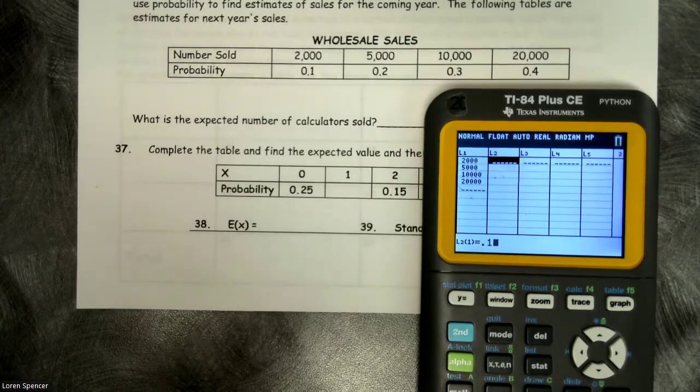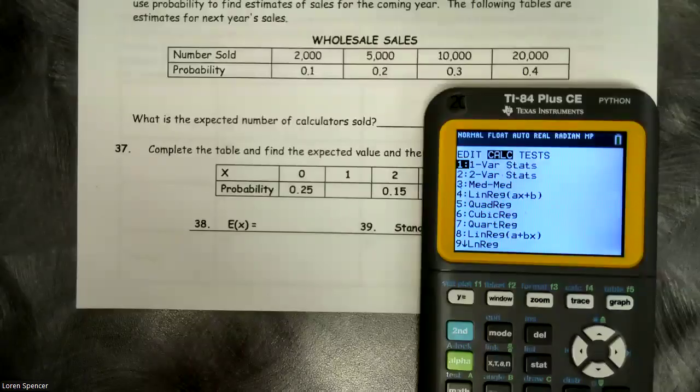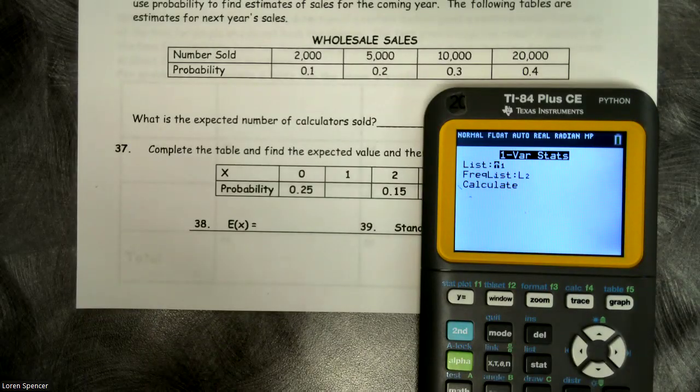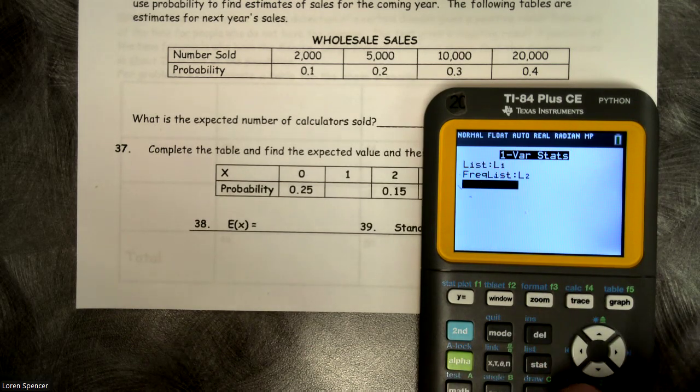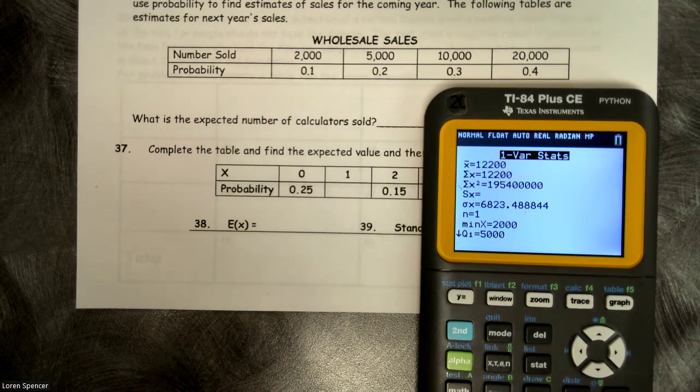And then I have 0.1, 0.2, 0.3, 0.4. Stat calc, one variable statistics, blue 1. Make sure your freq is on, blue 2. And then enter.